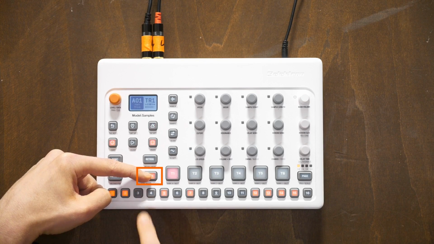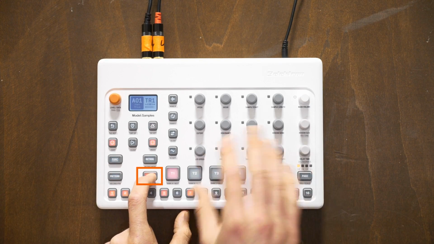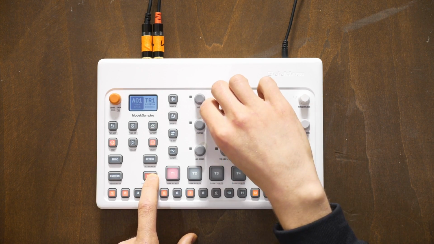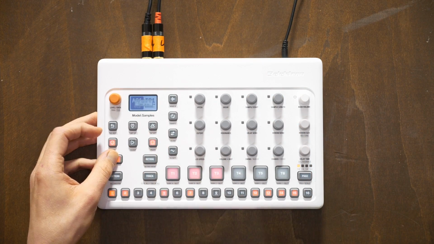And what we can do with that is really cool. If we hold down track here, it says Control All underneath that, and what that means is when you twist any of these knobs while holding track, it will affect all of the tracks. So I can do, like, if I save my pattern beforehand, just.